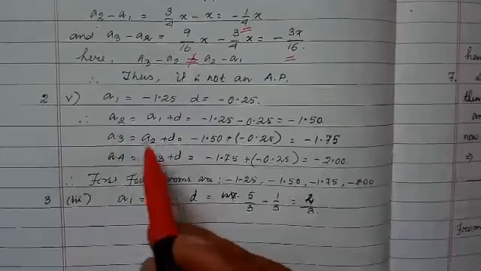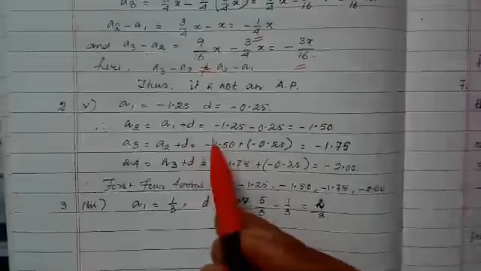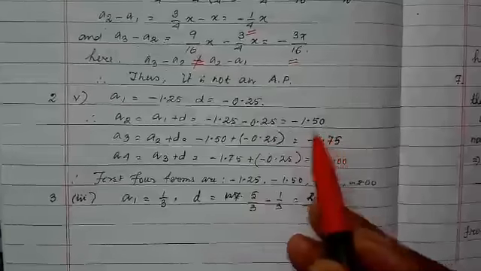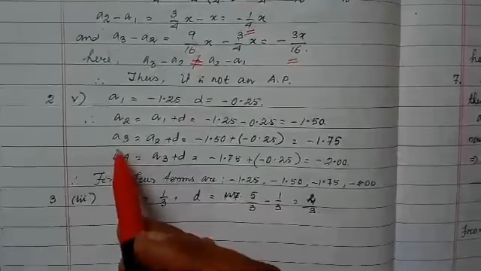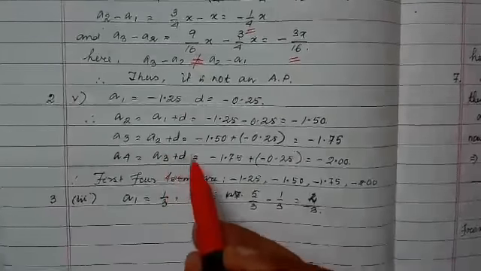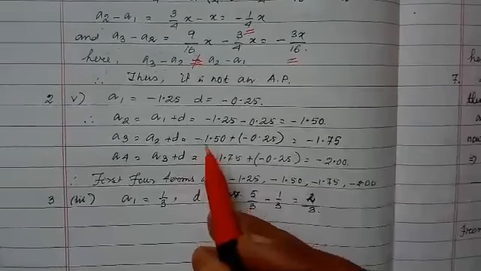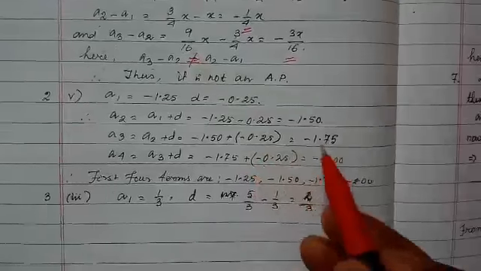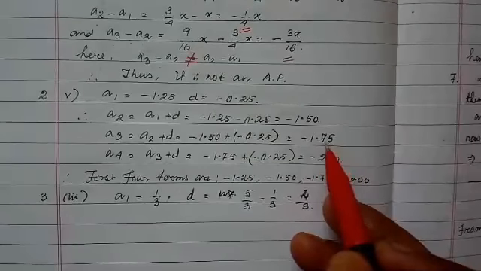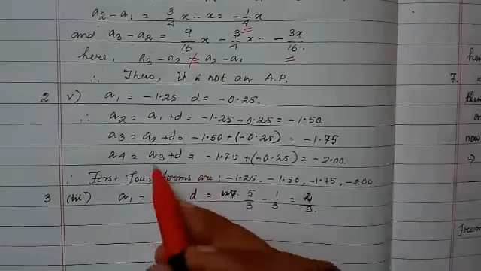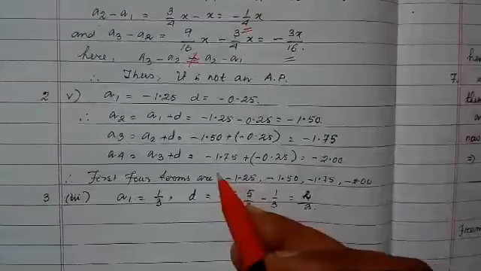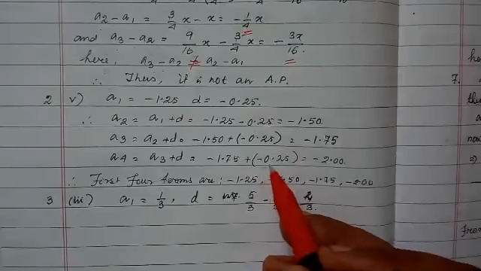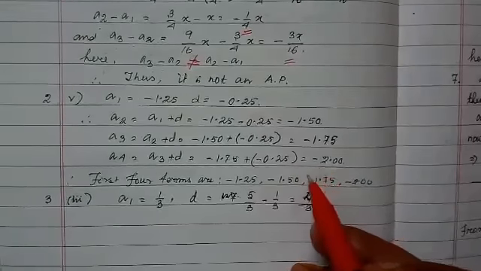Therefore a2 means a1 plus d, that is minus 1.25 minus 0.25, that is minus 1.50, and a3 is equal to a2 plus d, that is equal to minus 1.50 plus of minus 0.25, that is minus 1.75, and a4 is equal to a3 plus d, that is equal to minus 1.75 plus of minus 0.25, that is minus 2.